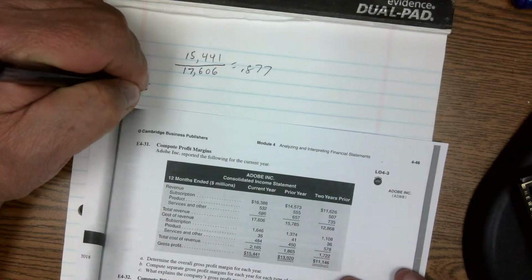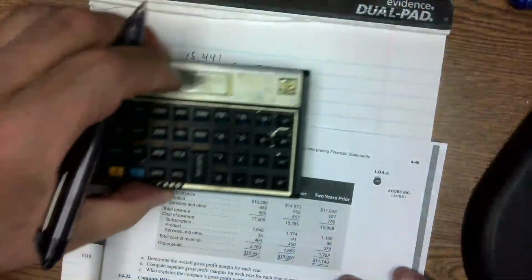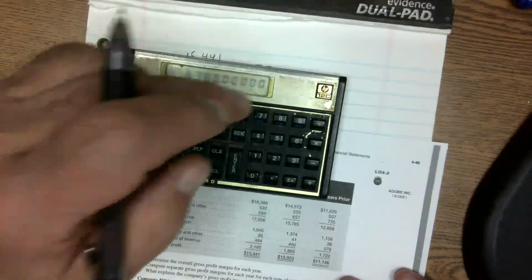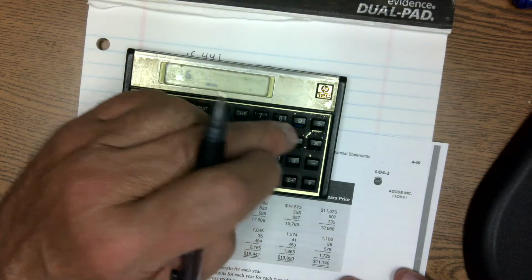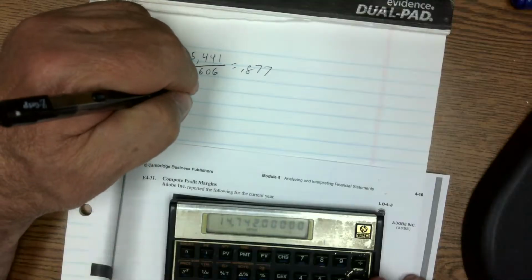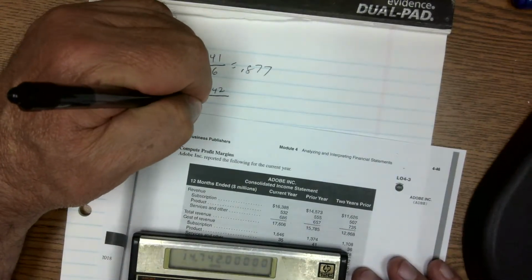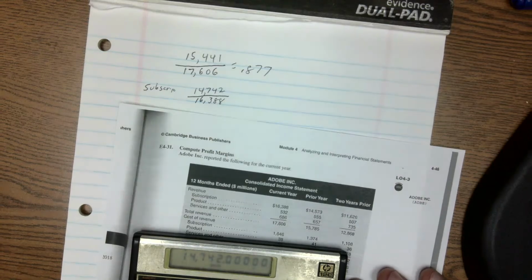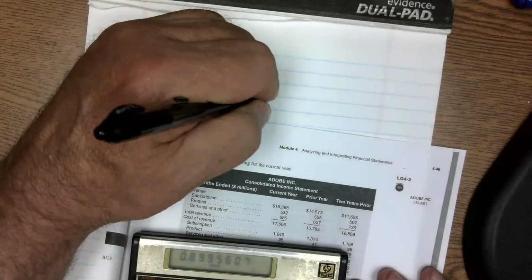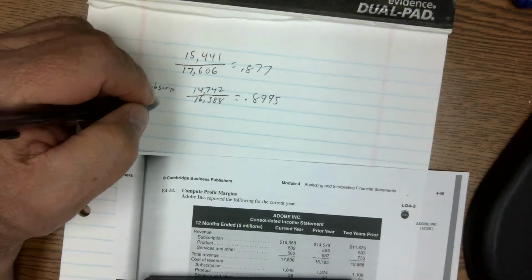So subscription is 16,388 minus the cost of revenue of 646, gives us 14,742, divided by the subscription revenue of 16,388, gives us 0.8995, 89.95%.